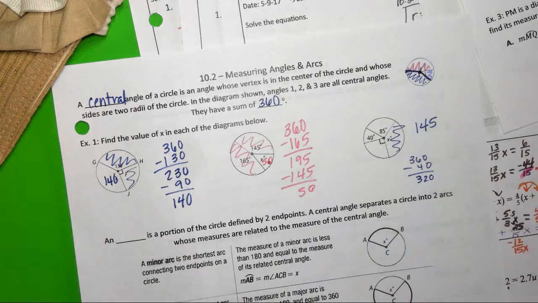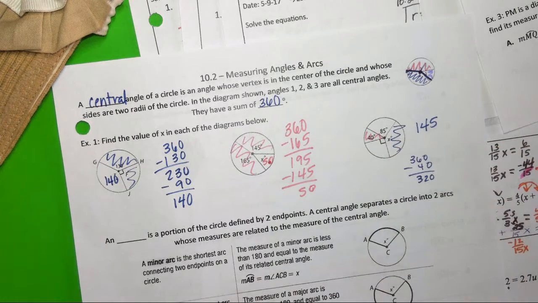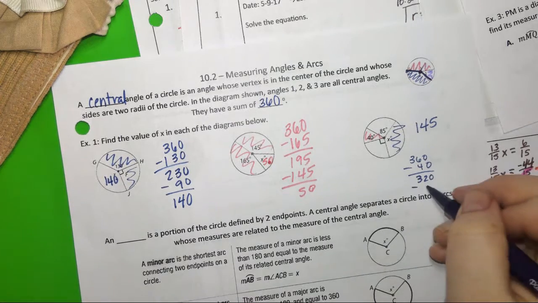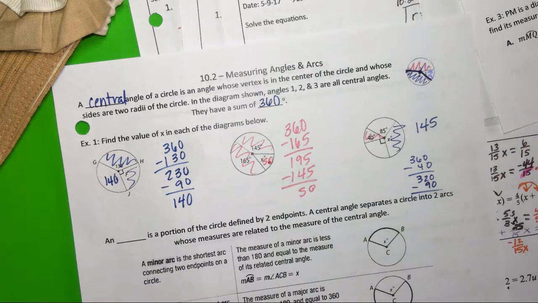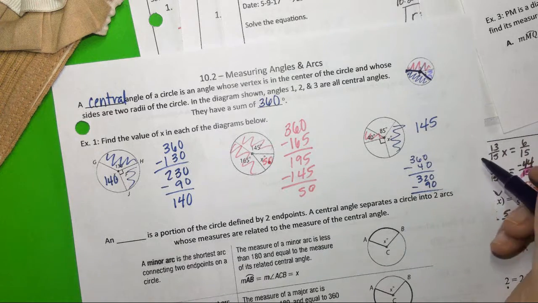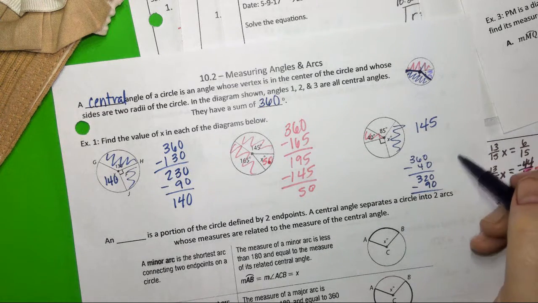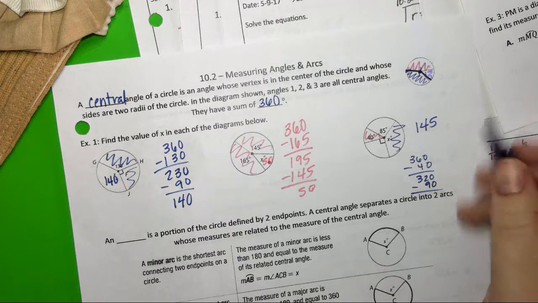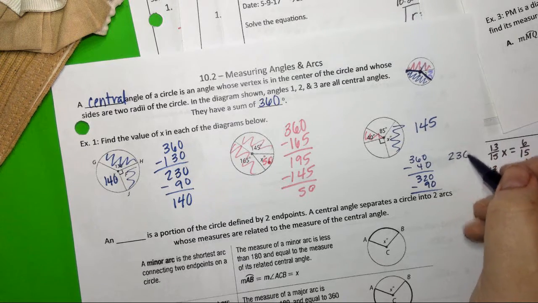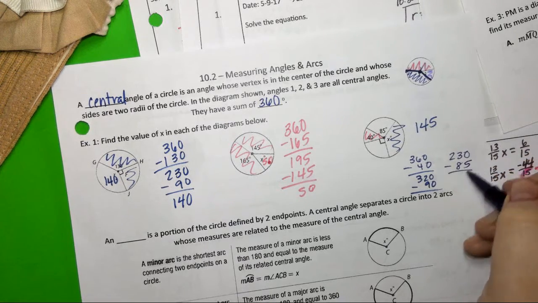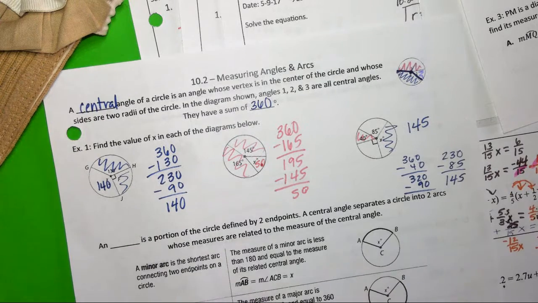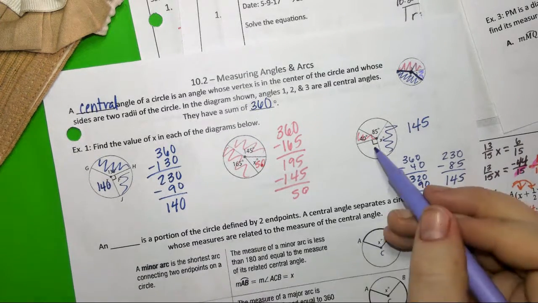So I found this one. If I took off 90, 320 minus 90, ma'am. I can't. Easy math is beyond me sometimes. 230. Why is that? I don't know. 230 minus 85 will give you 145. So we're just subtracting the angles given from 360.